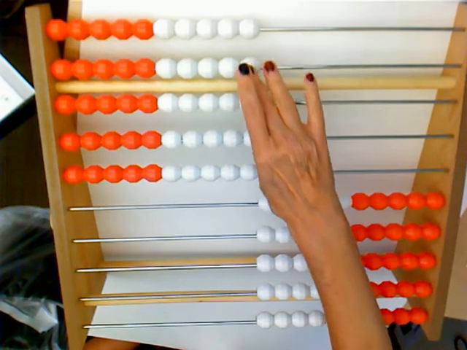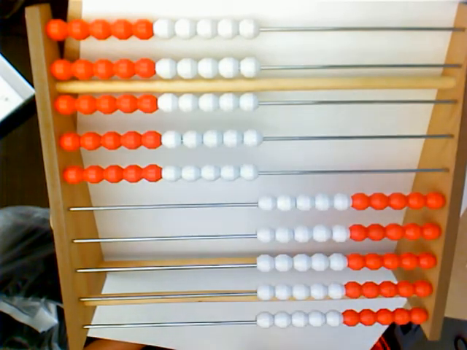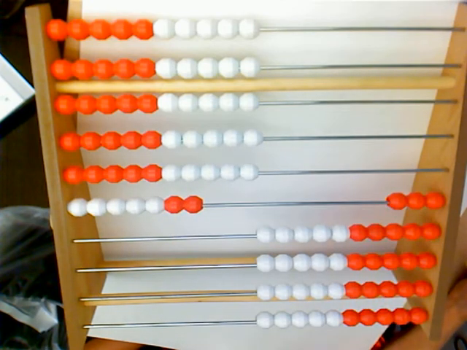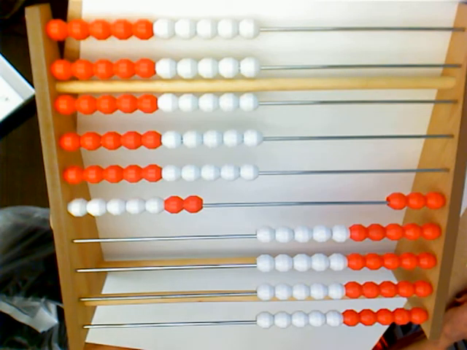I'm going to move over, and now how many tens do I have now? If you said 1, 2, 3, 4, 5 tens and no ones, you would be absolutely correct. What do I have now? Notice that these are in fives. If you said you have 5 tens and 7 ones, that would be unit form, and congratulations.